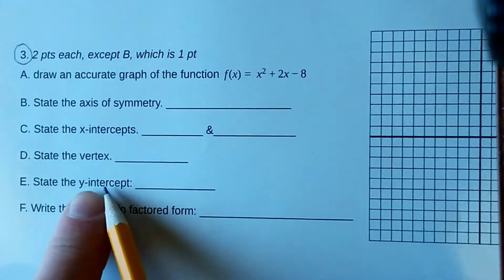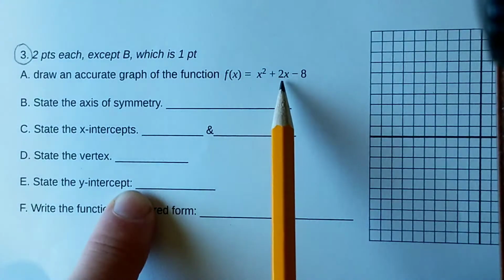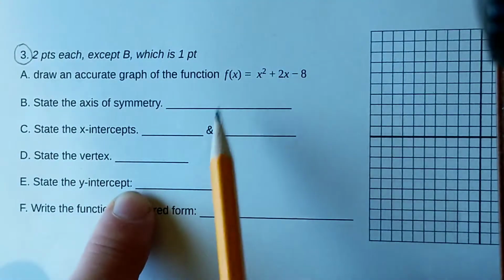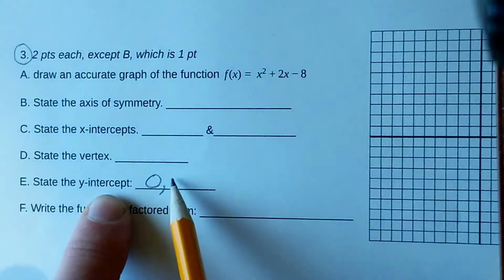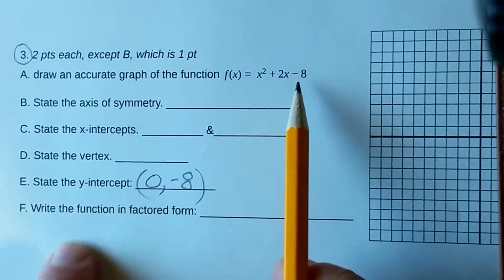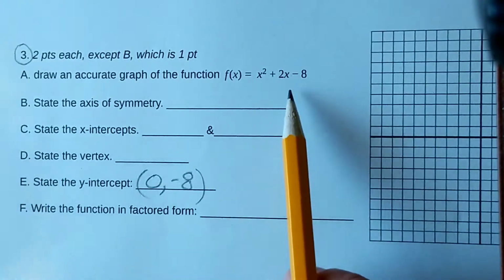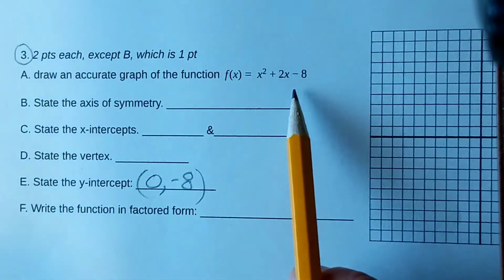Well, I just like to take care of the y-intercept right away. If you put 0 in there and 0 in there, 0 plus 0 is 0, 0 minus 8. The y-intercept is 0 comma negative 8. Yeah, this is standard form. So the C term is the y-intercept. That's the only really nice thing about standard form.